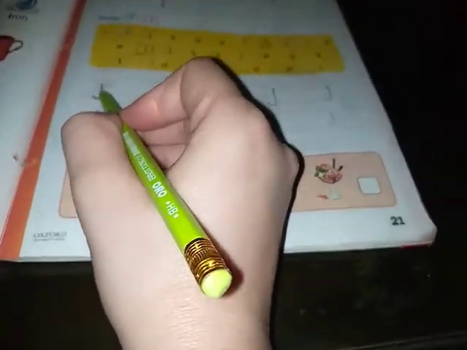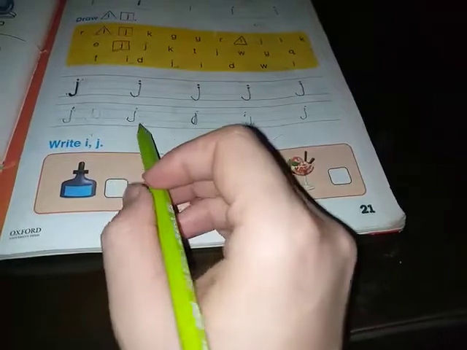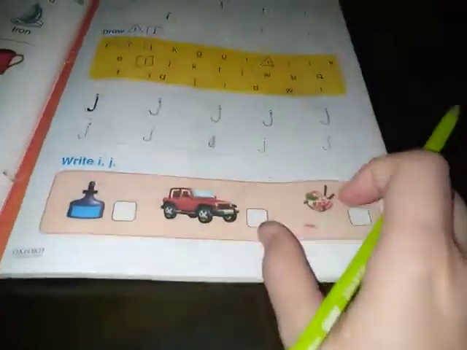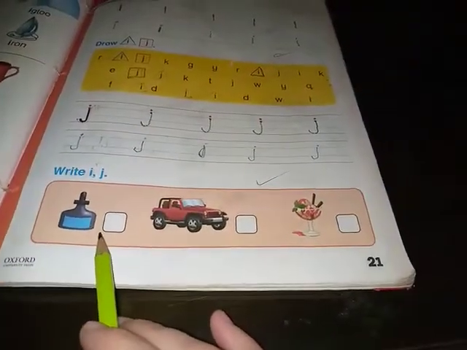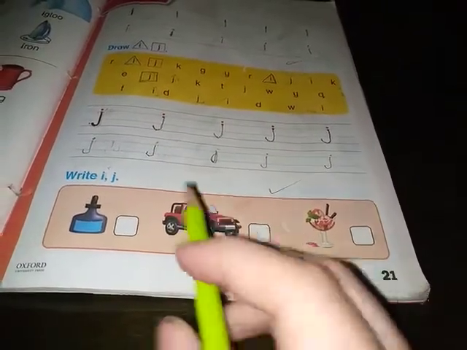And next we have J. The sound is J. First you have to trace it, and next you have to write it by yourself. And last you have to write letter I and letter J.